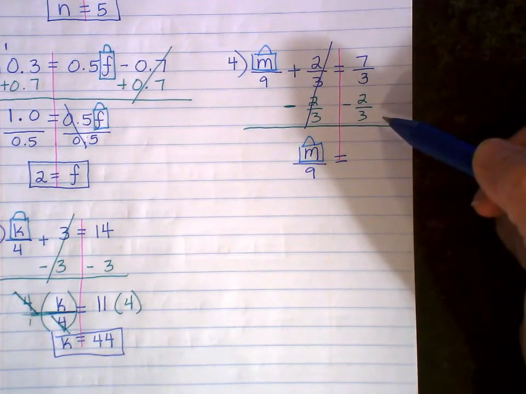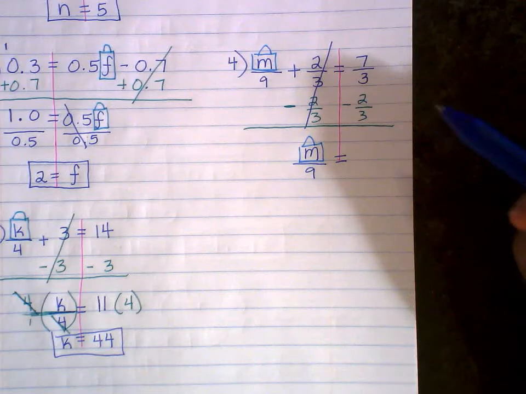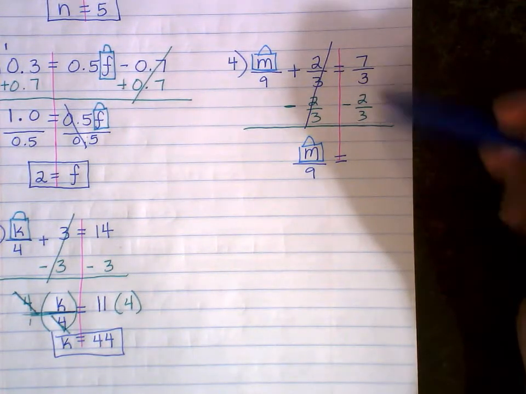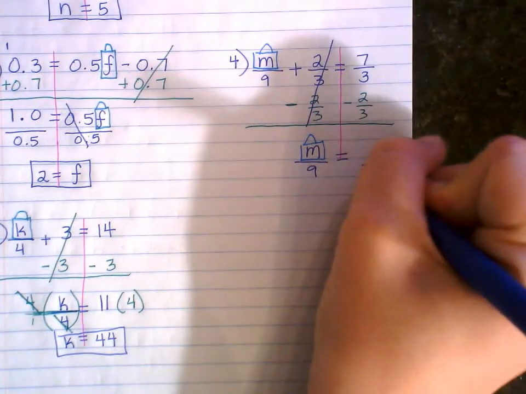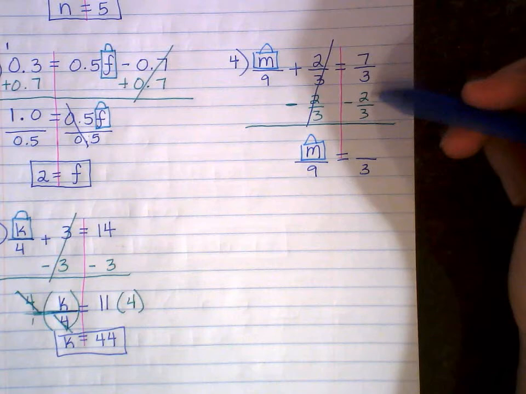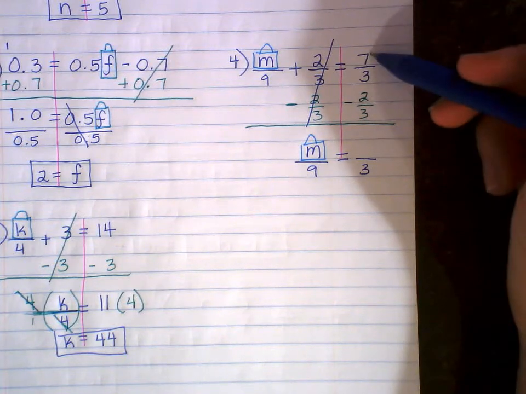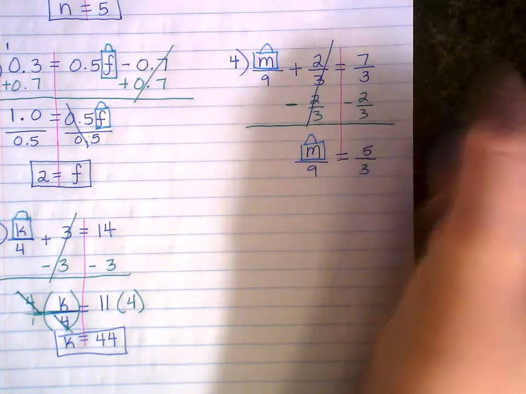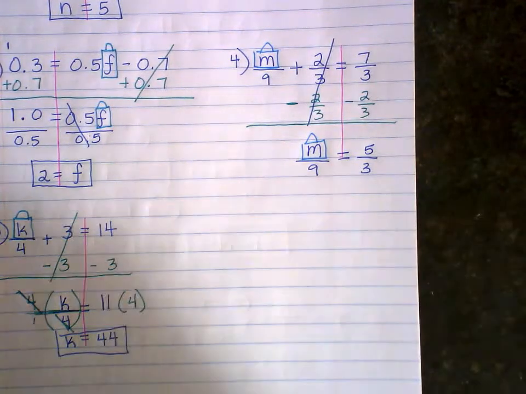7/3 minus 2/3. You can do it in your calculator, but we know when we're subtracting fractions and they have the same denominator, they're both broken into thirds already, you just keep the denominator and subtract the numerator, subtract the top. 7/3 minus 2/3, well, 7 minus 2 is 5. So 7/3 minus 2/3 is 5/3.